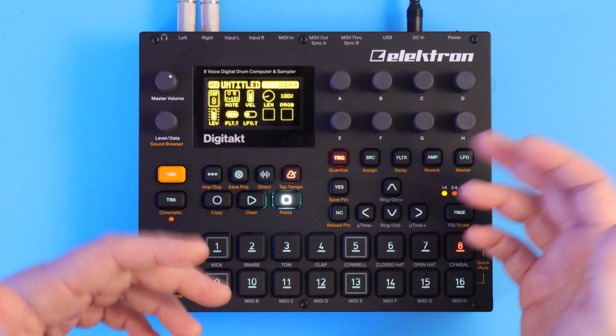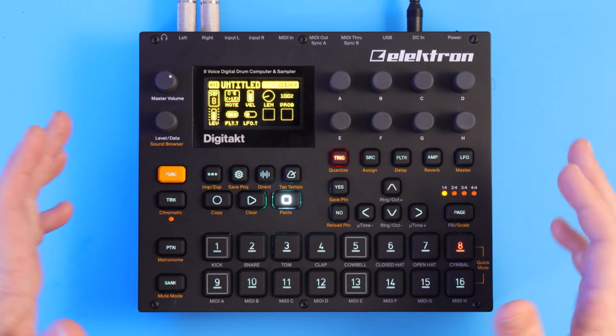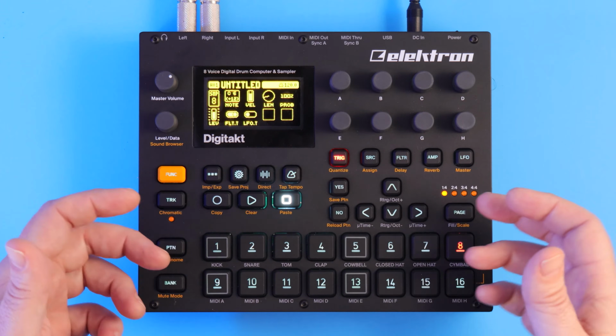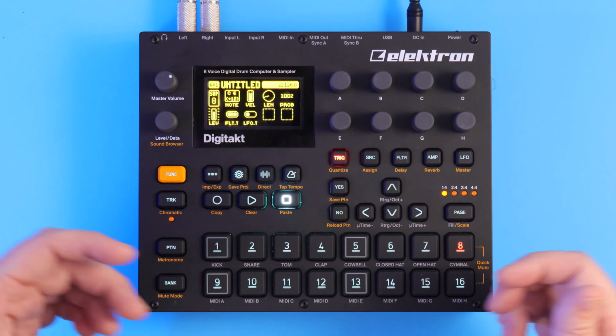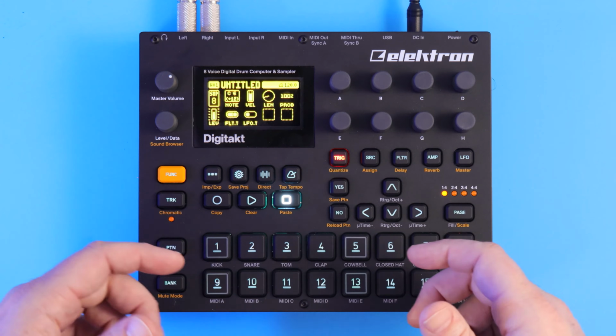So all of these recording modes have their advantages and their disadvantages. Let's just go through them all. Grid recording mode is the one that I find most easy to work with. So here I've got a kit loaded up with a bunch of sounds. I'm going to use grid recording mode to program a beat.